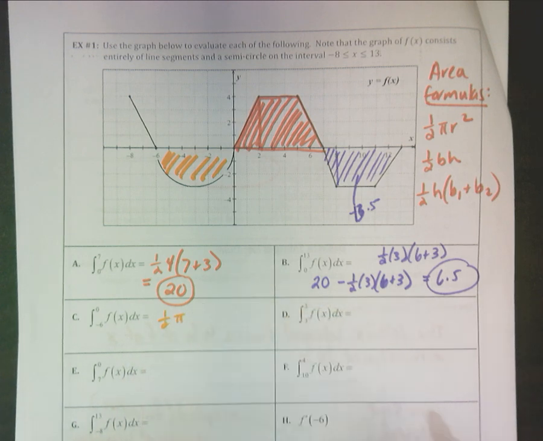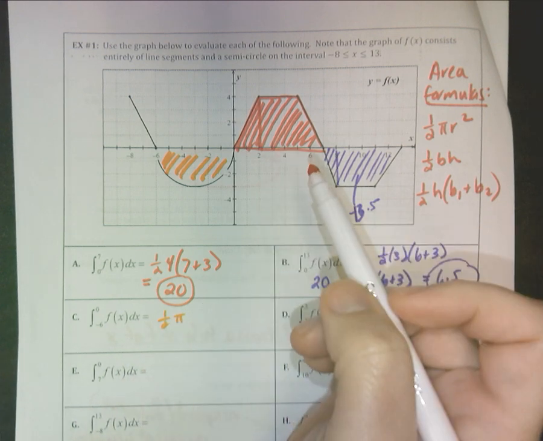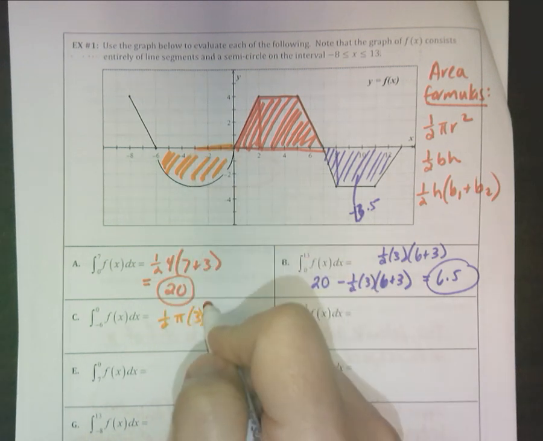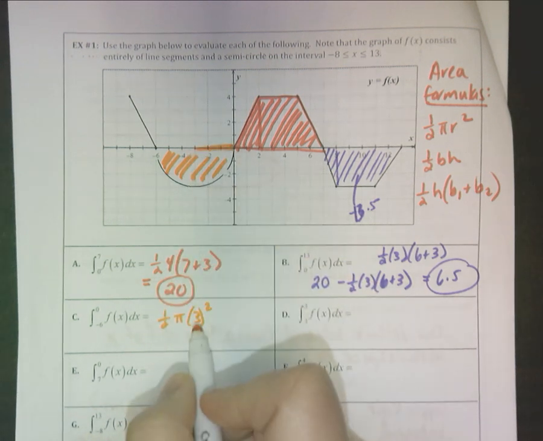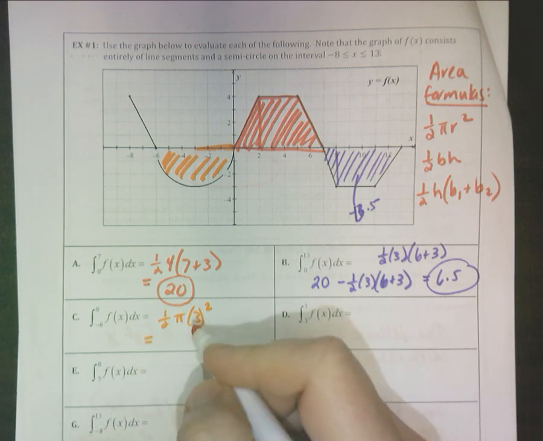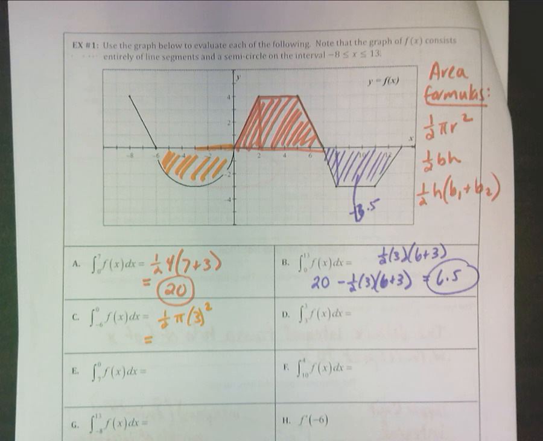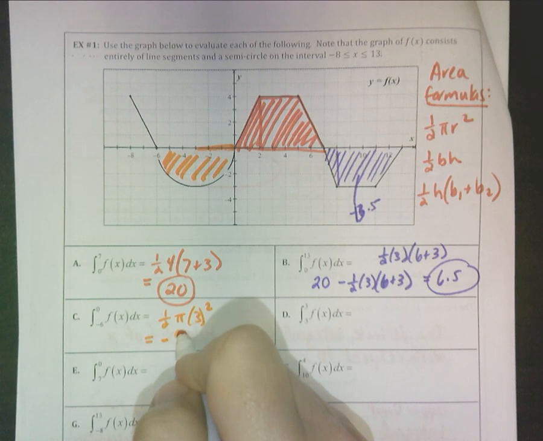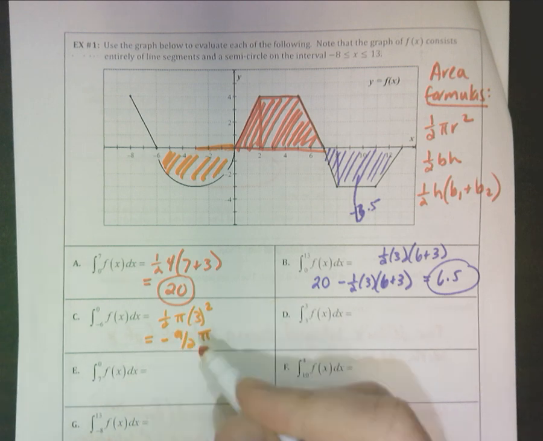So what is my radius here? My radius is 3. Pi r squared, so 9 times a half times pi, or 9/2 pi. But again, I'm underneath the axis, so it'd be negative 9/2 pi.